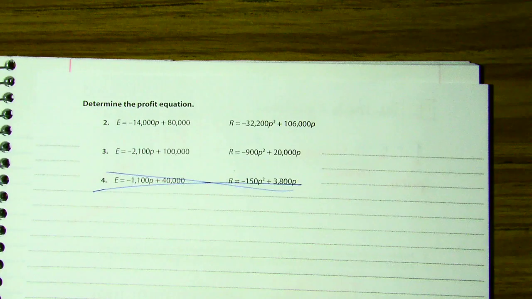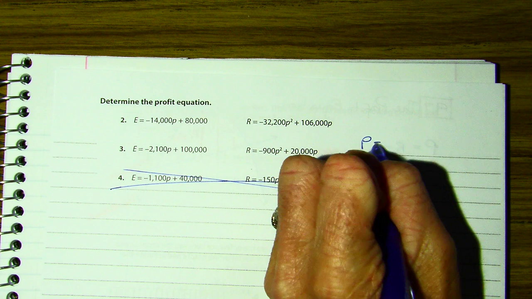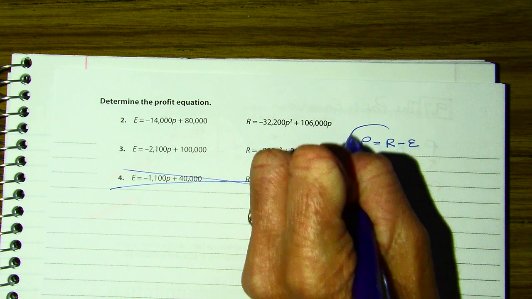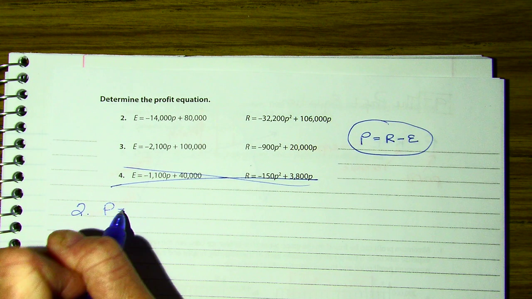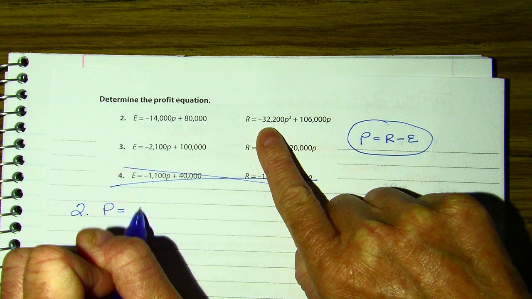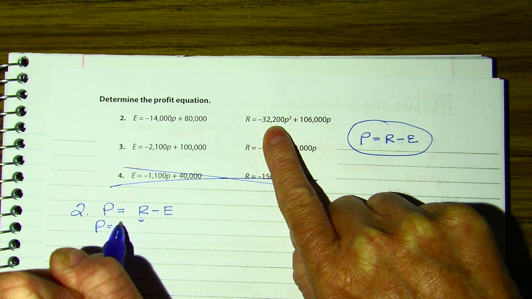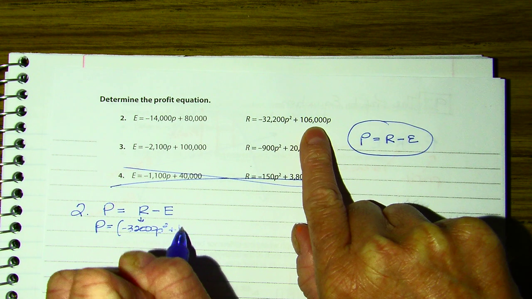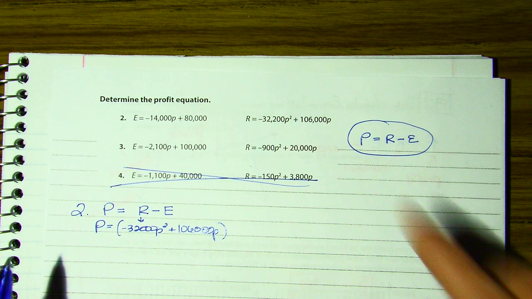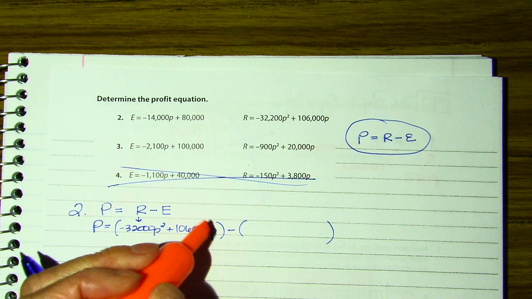So let's move on. I'm going to determine our profit equation from the following. So remember, profit equals revenue minus expense. So this is our profit equation. So for number 2, my profit equals my revenue minus my expenses, and we're going to substitute my revenue. So for revenue, I have negative 32,000 P squared plus 106,000 P. Then I'm going to subtract, and now I'm plugging this in.